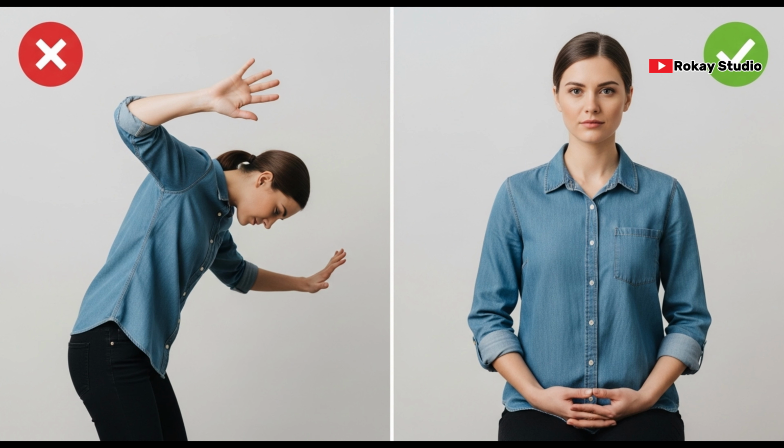Number 5, limited hand and body movements. Try to keep your hand movements close to your body as much as you can, so as to ensure a smooth background replacement process. Also, do not move your body too much to the left or to the right.